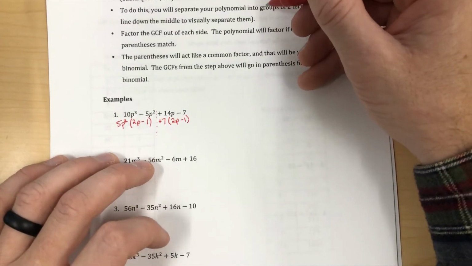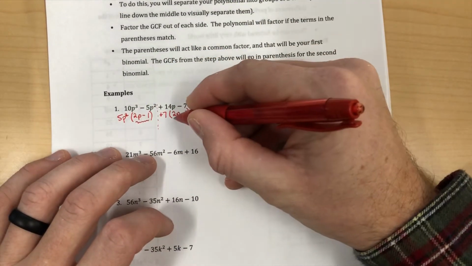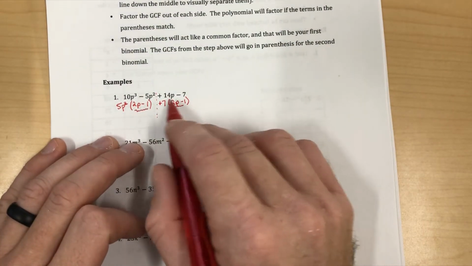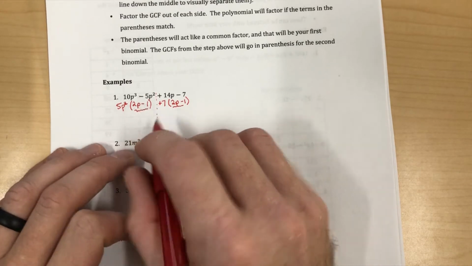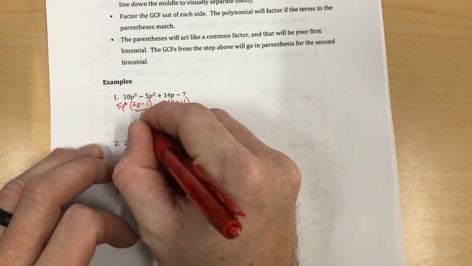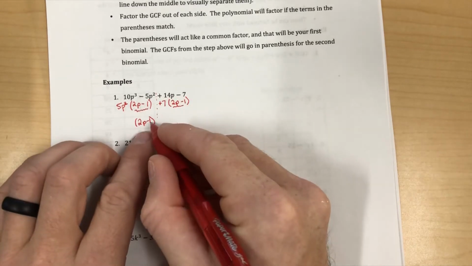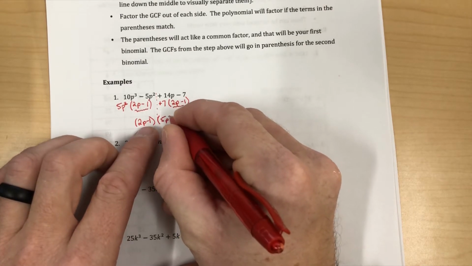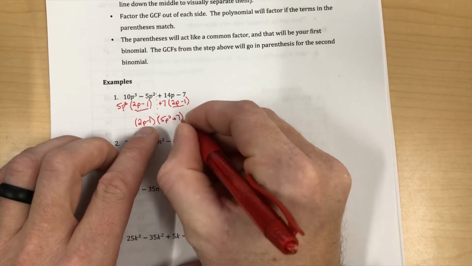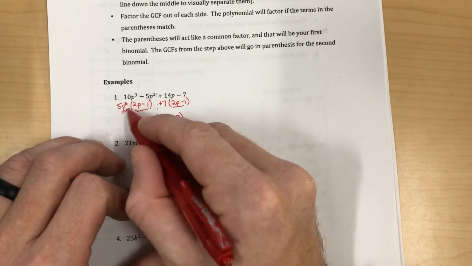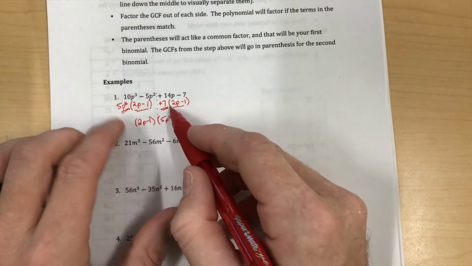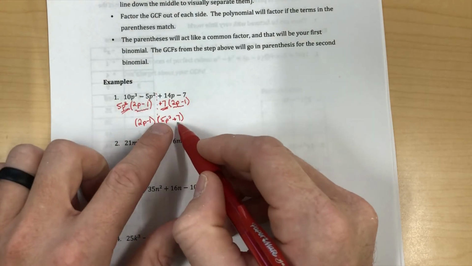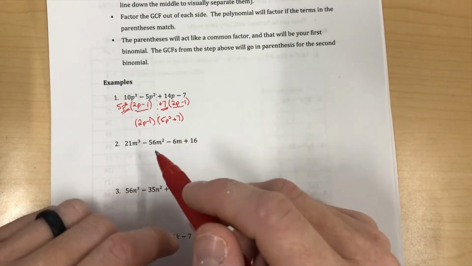Now the next thing the instructions said to do is to check if your binomials in parentheses matched. And they do. So we can treat it as a common factor here. We can bring this 2p minus 1 and set it in parentheses. That's part of it. And the next part of it would be 5p squared plus 7. So in that second parentheses, you're just going to grab the terms that were in front of each set of binomials there. So you're going to find the greatest common factors and put them together in parentheses. Be careful with your signs in these.